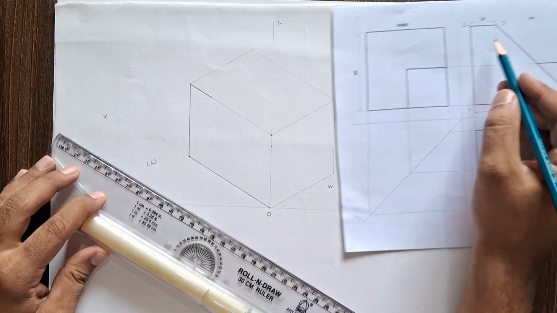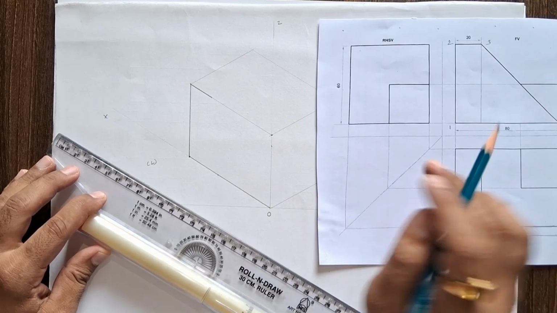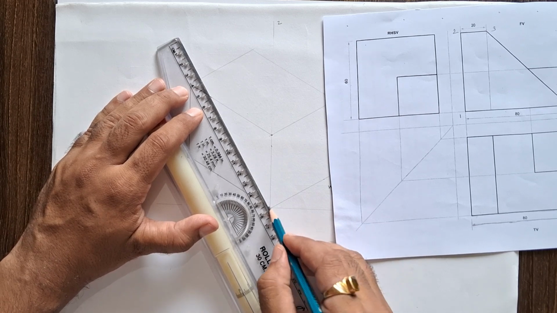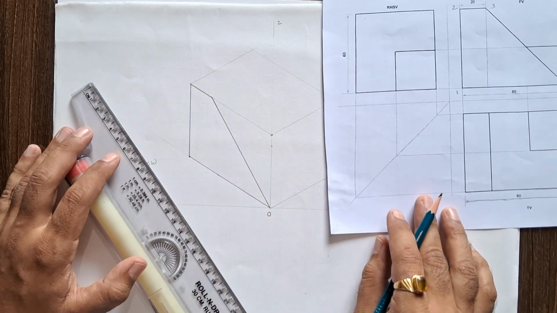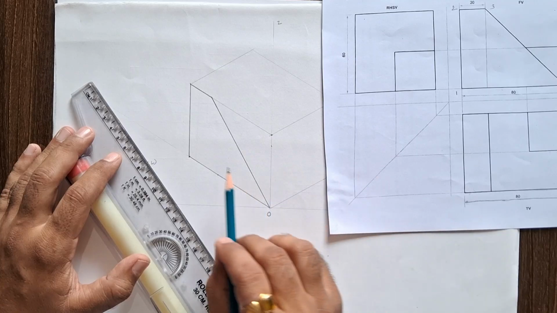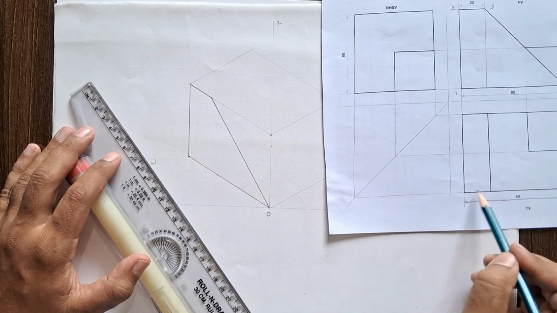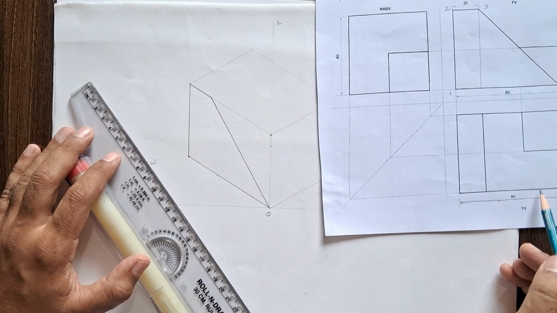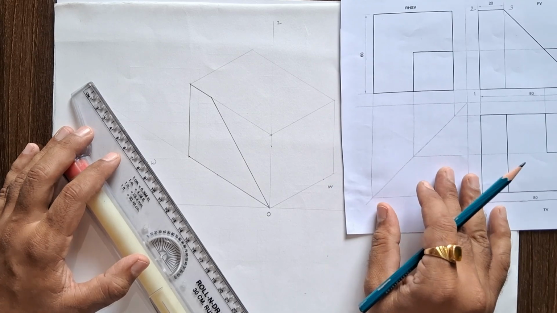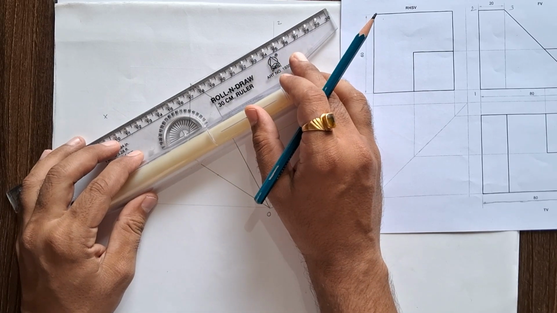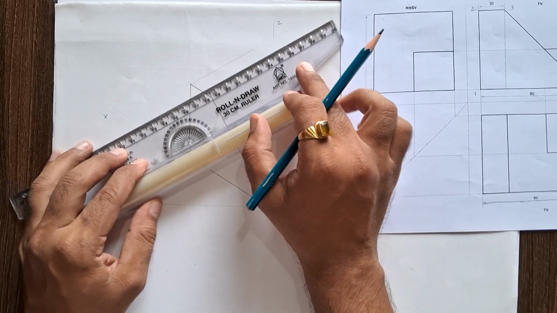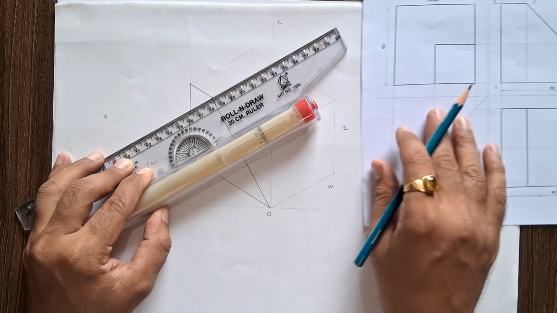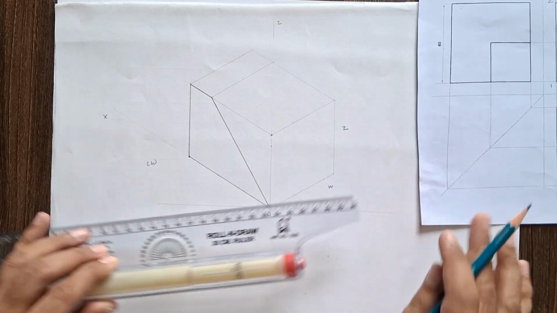And 3 to O we can directly join because it is a non-isometric line. You can see this profile is visible and its position is here. The same profile is visible on the back side, so we can add the thickness. By using thin line, we can give the thickness to this object, to this plane. Thickness is 60 mm.